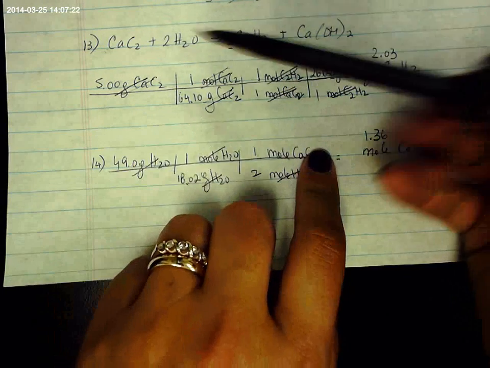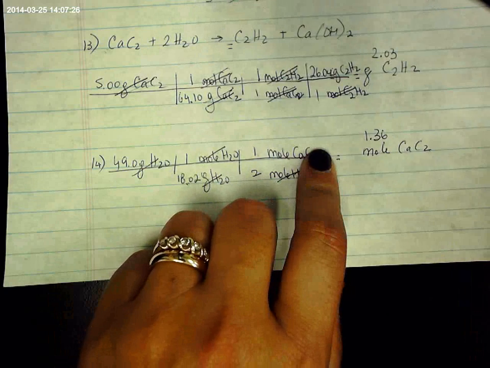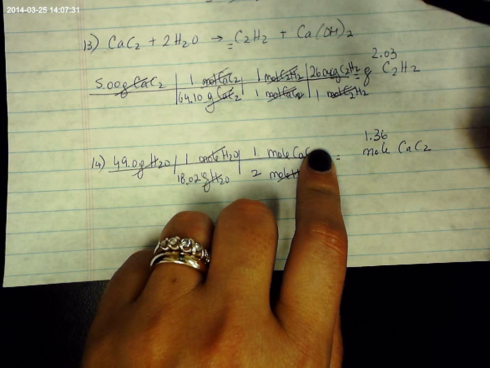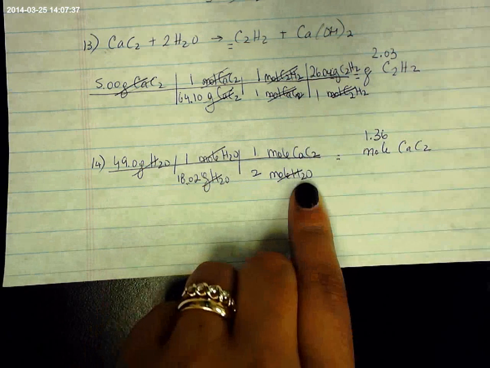In my calculator I'm going to do 5 times 26.04 divided by 64.10. Whatever the calculator computes needs to be rounded to 3 significant figures, and the answer is 2.03 grams of C2H2. Alright, question 14.